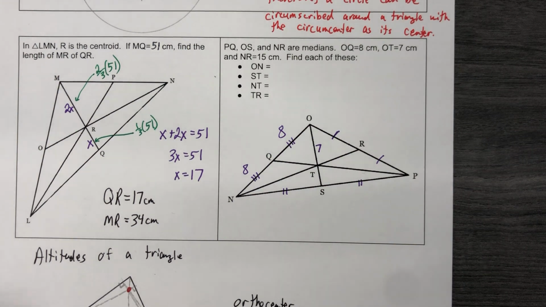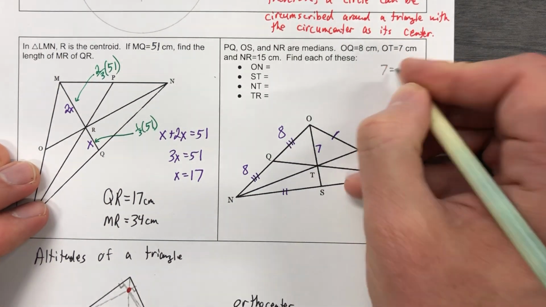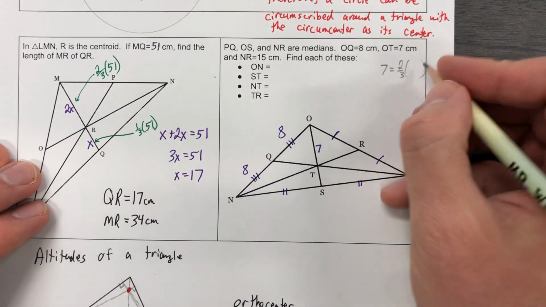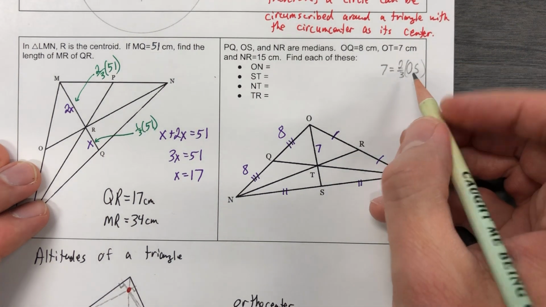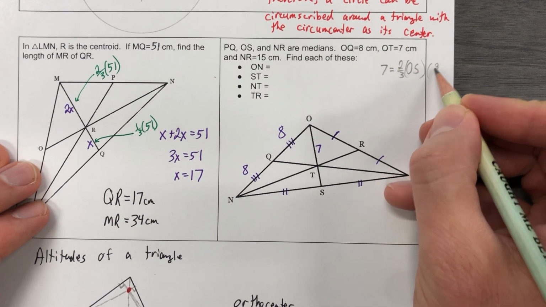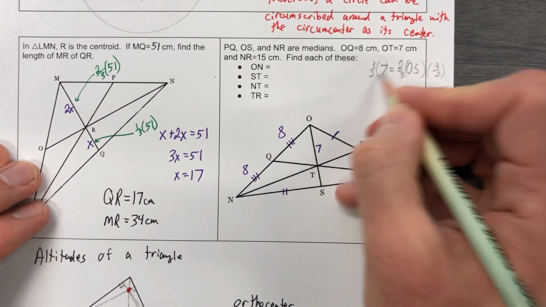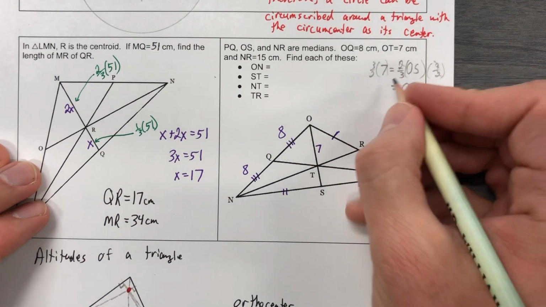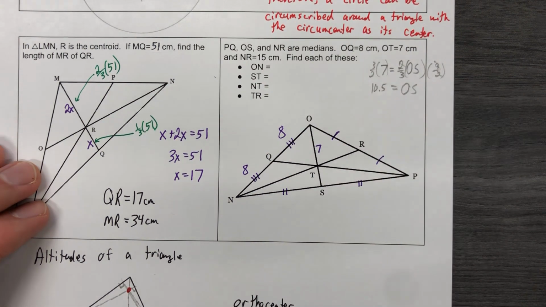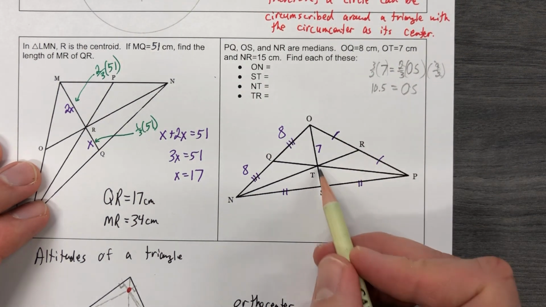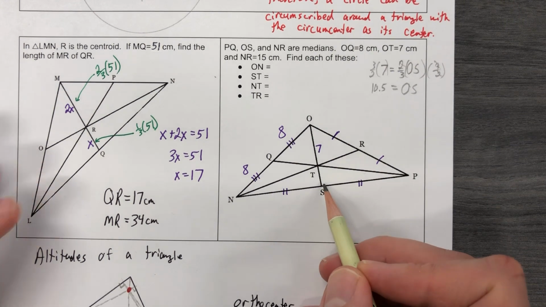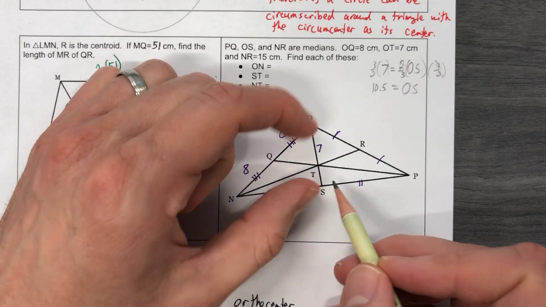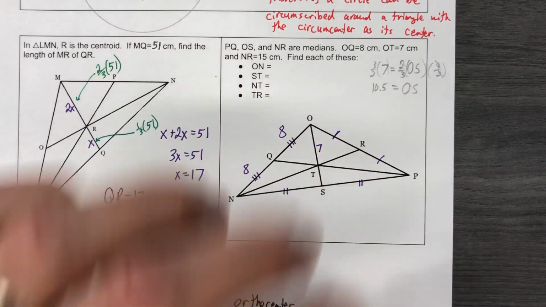And if you want to write that out as an equation, you can, if that's how you process it. 7 is 2/3 of that entire length, whatever this is. This would be OS. And so I could multiply by the reciprocal and multiply by 3/2 on both sides. Cancel, cancel, cancel, cancel. And so now I know that OS is 21/2. That's 10.5. And that's great. And therefore, this would be 1/3 of 10.5, or faster way, ST is half of 7.